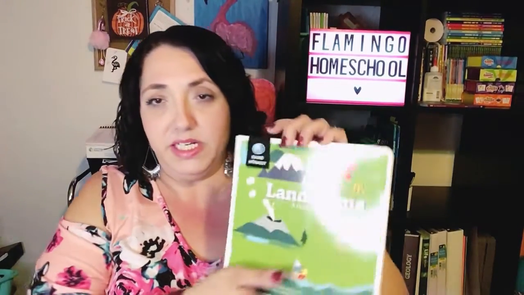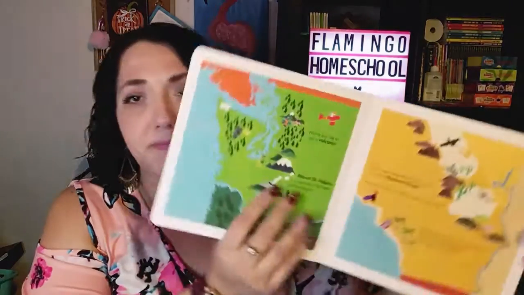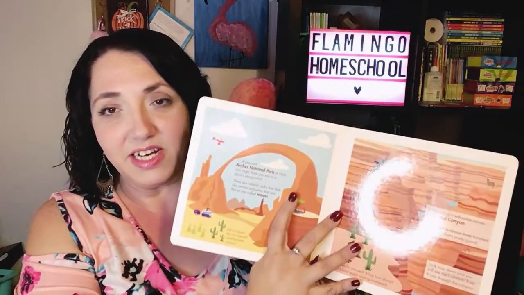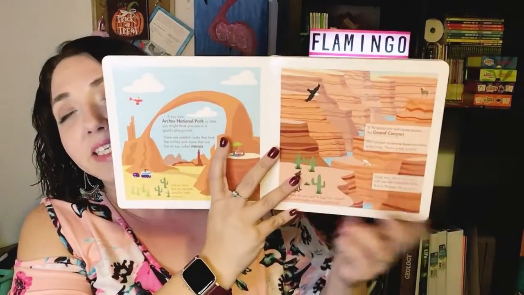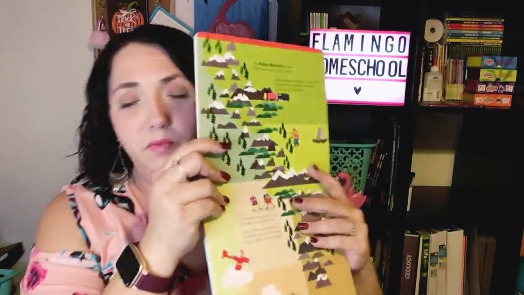Same thing with this one. It's different landforms in the United States. Sorry about the glare, guys. I'm working with new lights, trying to get the lighting right, and I'm not sure how to get this glare to go away. But anyways, so it kind of goes through different, there's the Rocky Mountains. So it goes through what different landforms might look like on a map.